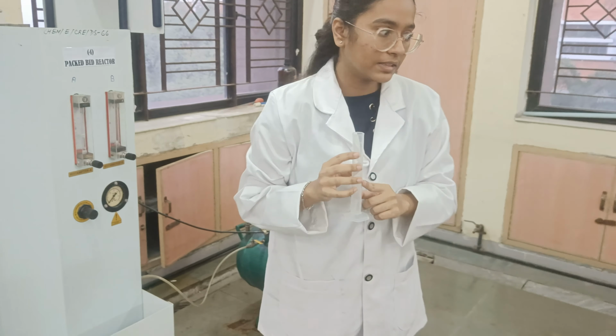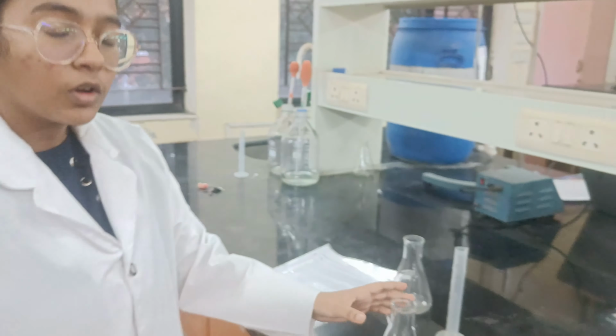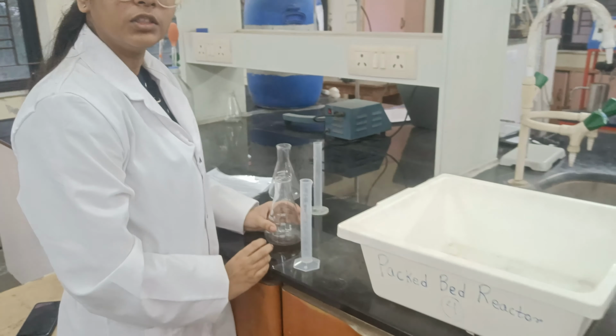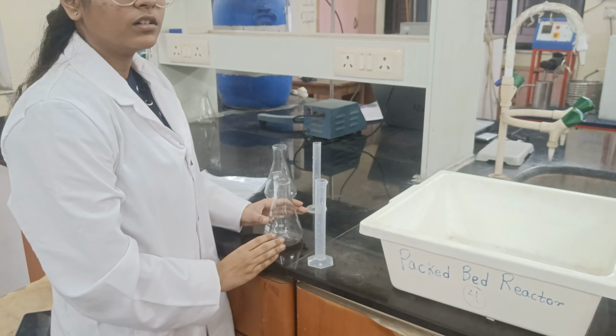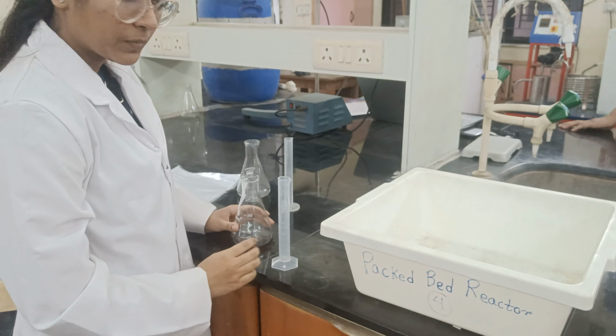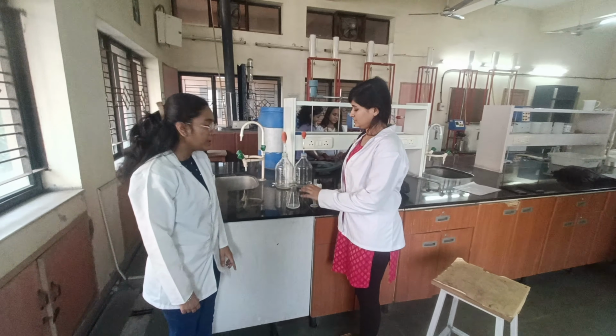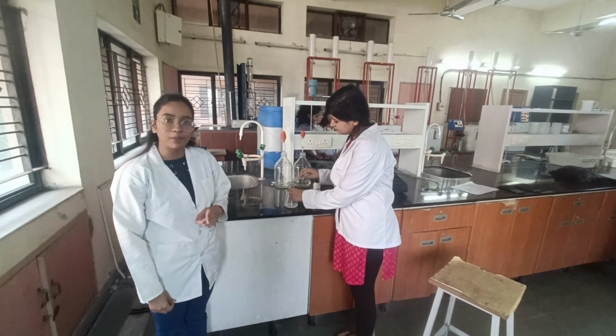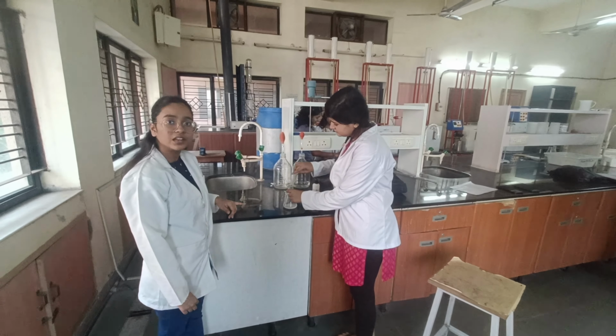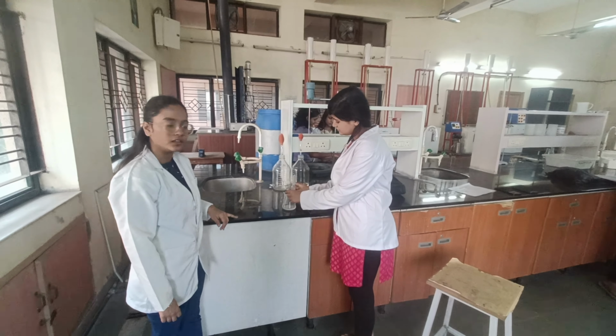We will take this 20 ml sample and add it to a conical flask containing 0.1 normal hydrochloric acid and a few drops of phenolphthalein indicator. After adding our sample to this conical flask, we will titrate it. Now we will add the sample collected from the packed bed reactor to the conical flask containing hydrochloric acid and phenolphthalein indicator.